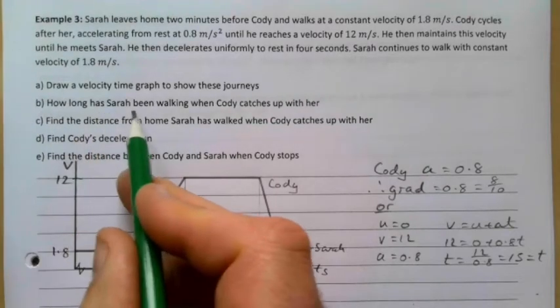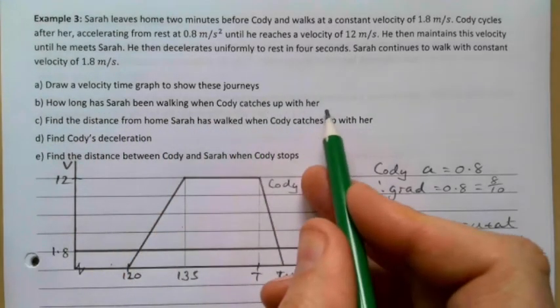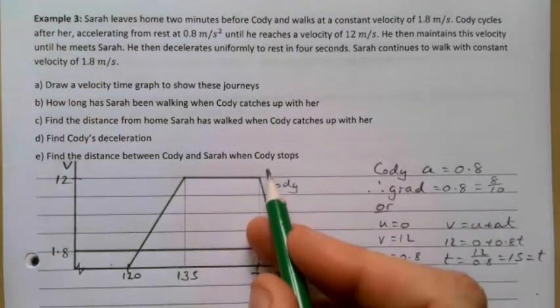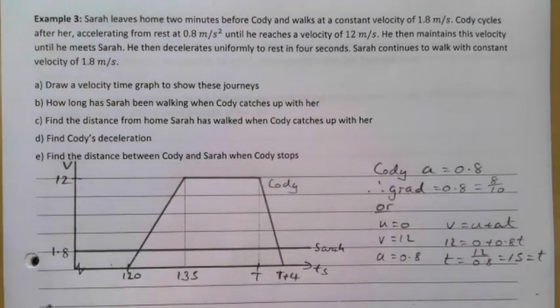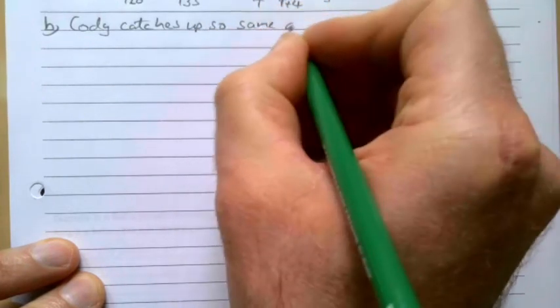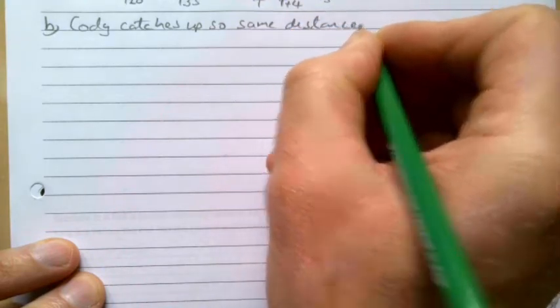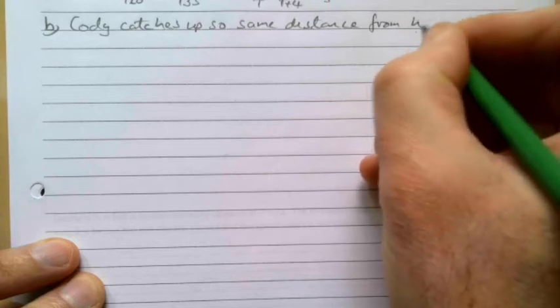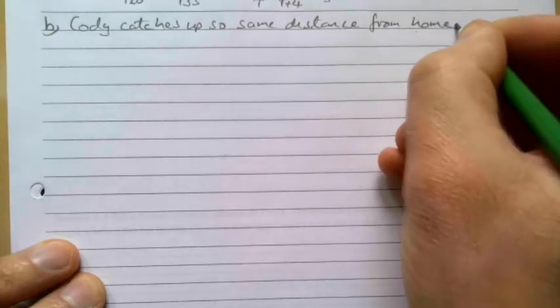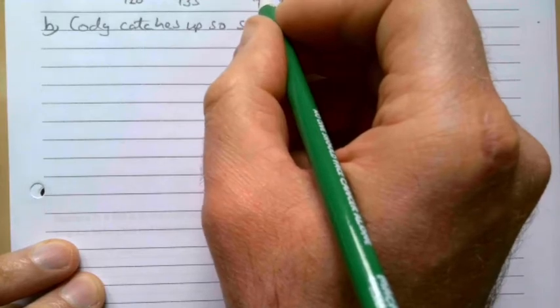Okay, how long has Sarah been walking when Cody catches up with her? So effectively we're trying to work out our value for t. So let's take that information down. So B, I'll just move up, we can move back whenever we need the velocity time graph. Cody catches up. So they've travelled the same distance. We've let that time be t.